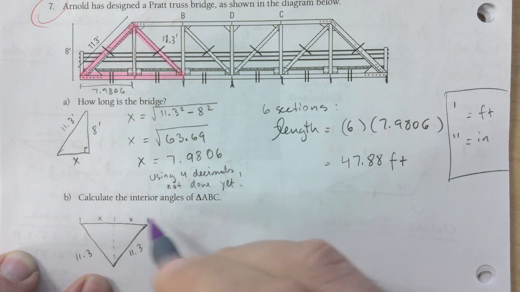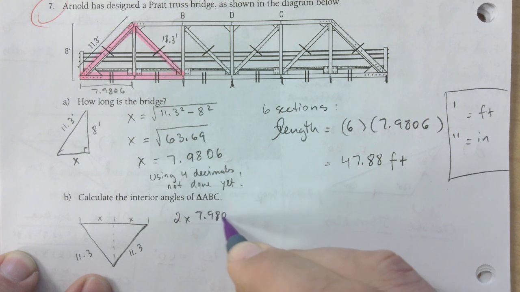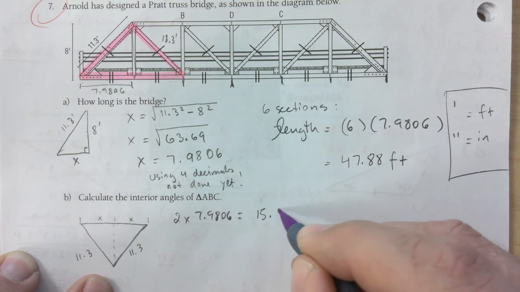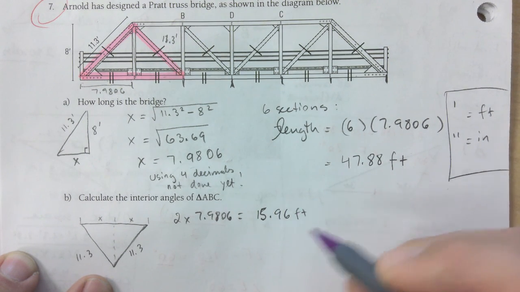So really that section here would be 2 times 7.9806. That's 15.96 feet.